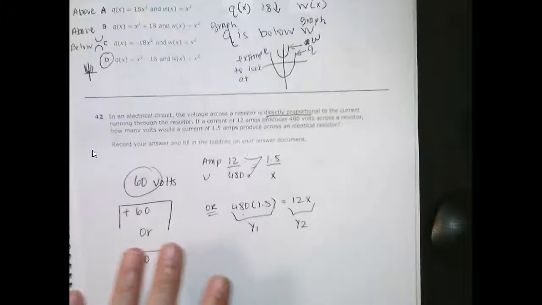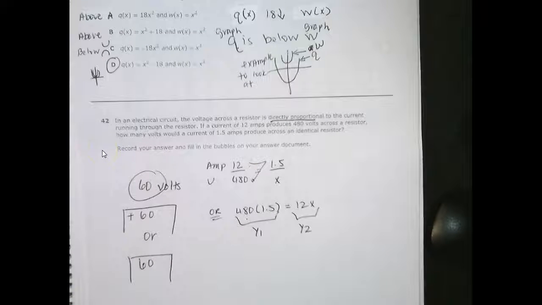Question 42. Electric circuit, the voltage across the resistor. See that proportional, directly proportional? That means as one goes up, so does the other one. That's a proportion, people. So I've got amps over voltage. You got 12 amps. You got 480 volts. You got 1.5 amps, and this is X.